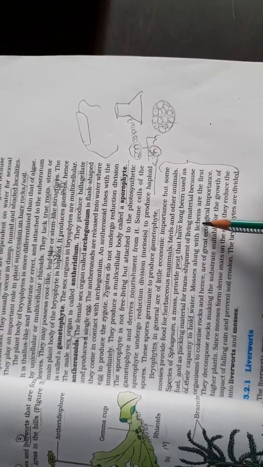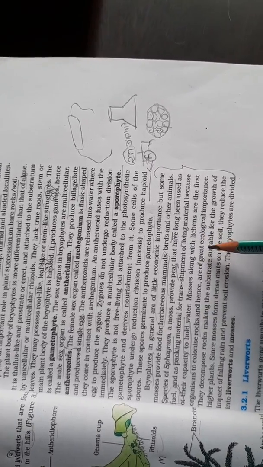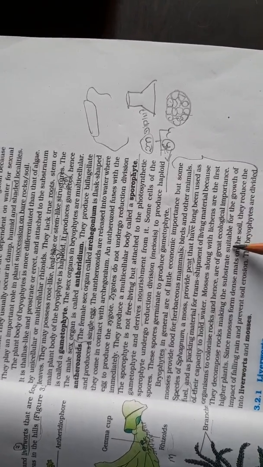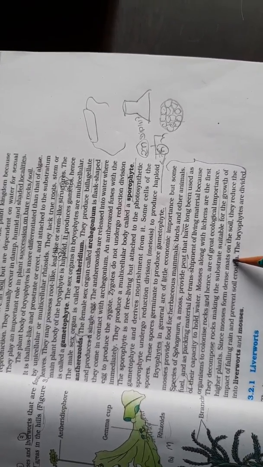Mosses along with lichens are the first organisms to colonize rocks and are of great ecological importance in decomposing rock, making the substrate suitable for the growth of higher plants. Since some mosses form dense mats on the soil, they reduce the impact of falling rain and prevent soil erosion. Bryophytes are divided into two groups, for example liverworts and mosses.